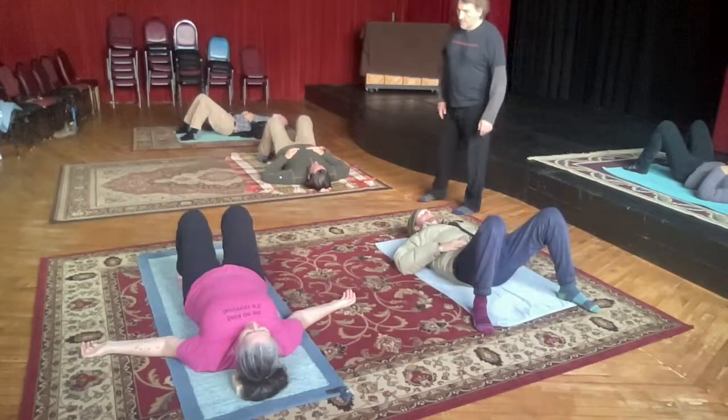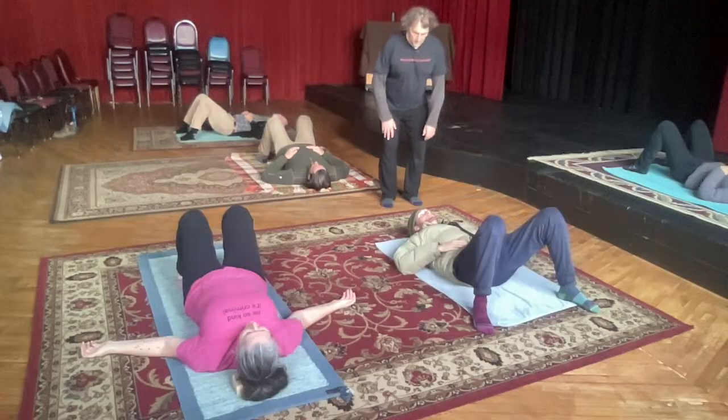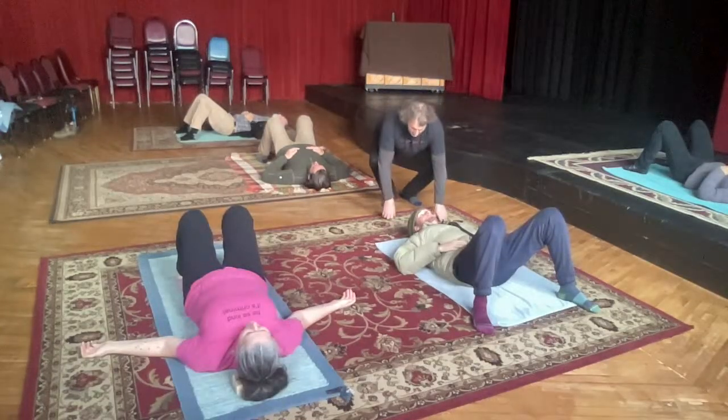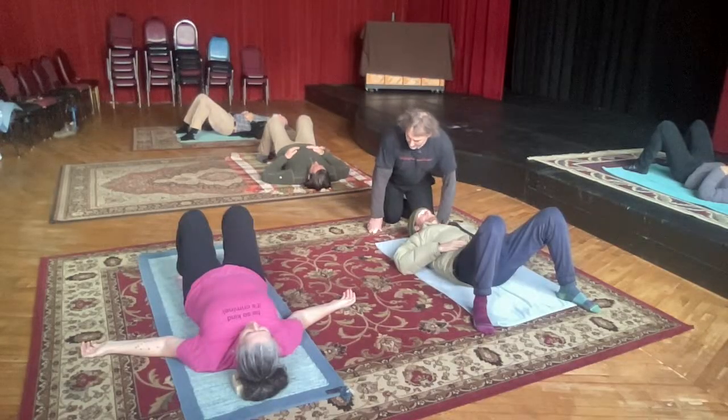So there's the point at the back of the head. You allow the muscles to fall away once the anchor point of the back of the head is felt.